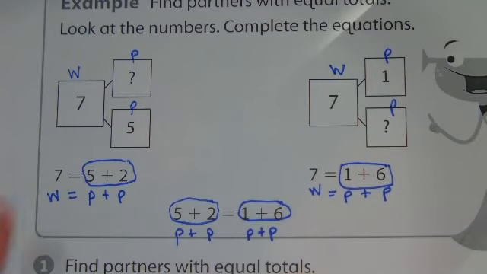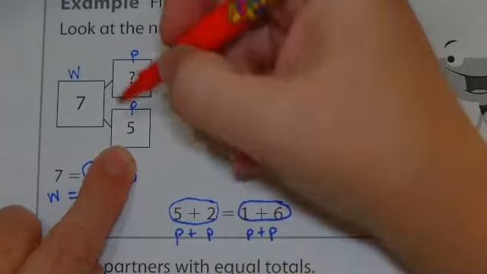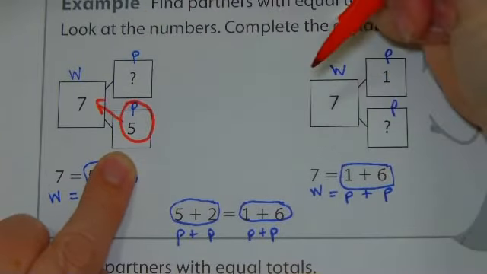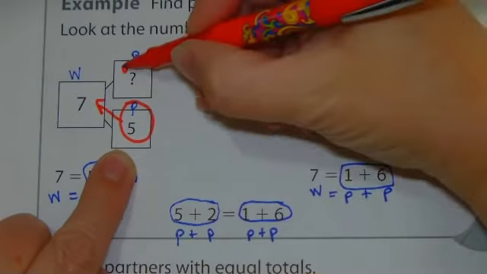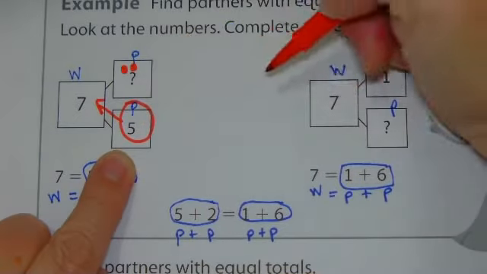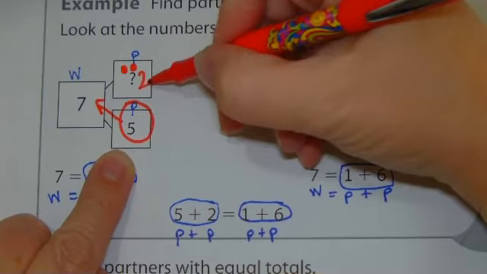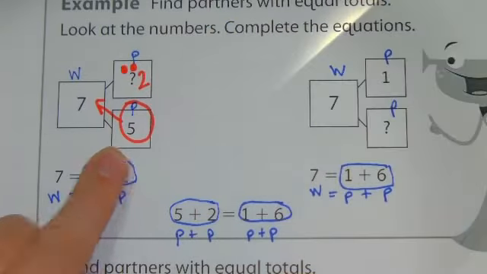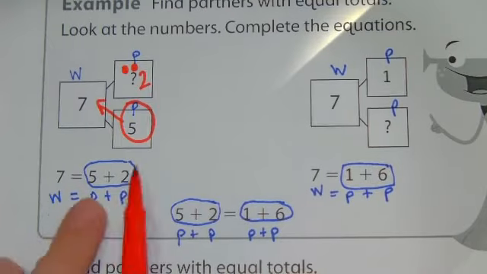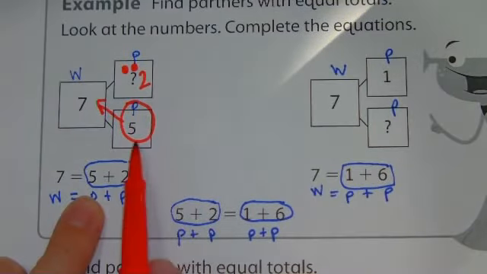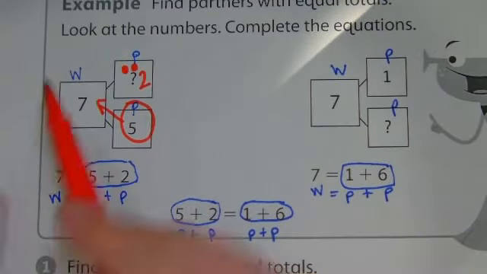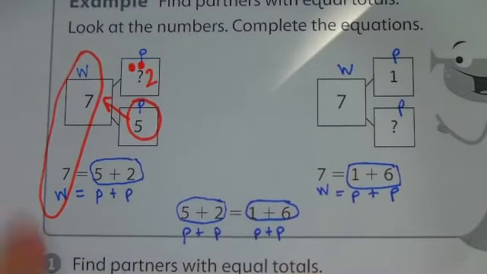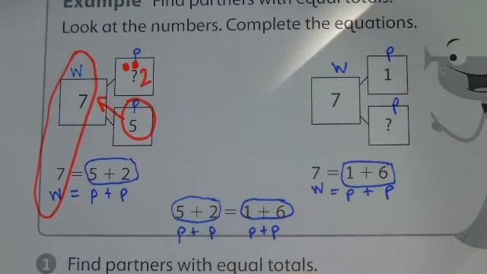So we have 7 as the whole, 5 is the part we know, and we can count up to 7, right? 5, count on, 6, 7. So 5 plus 2 equals 7. 2 plus 5 equals 7, right? And down here we have 5 plus 2. That matches. Equals 7. So you can see that our wholes match and the parts match.